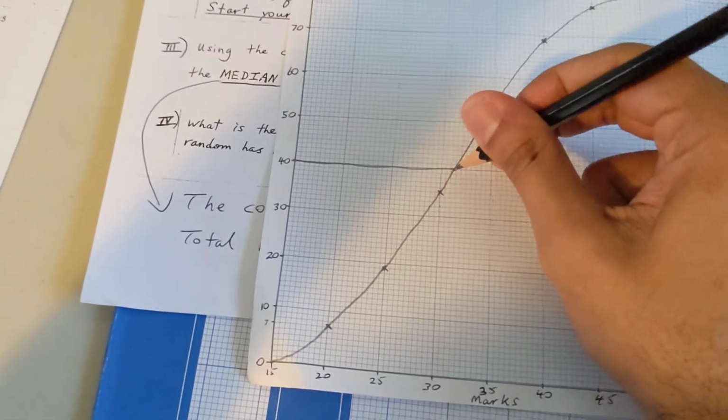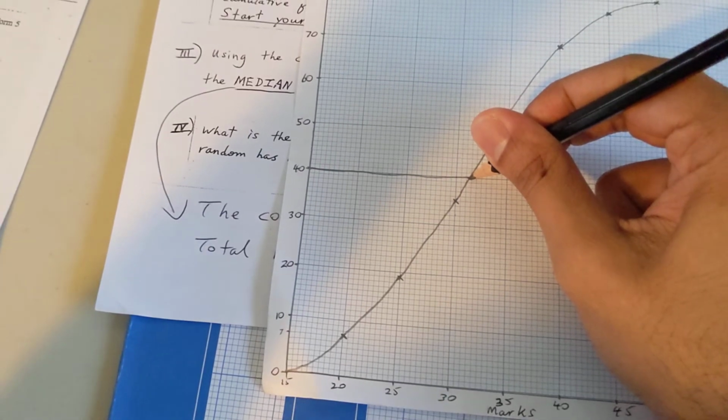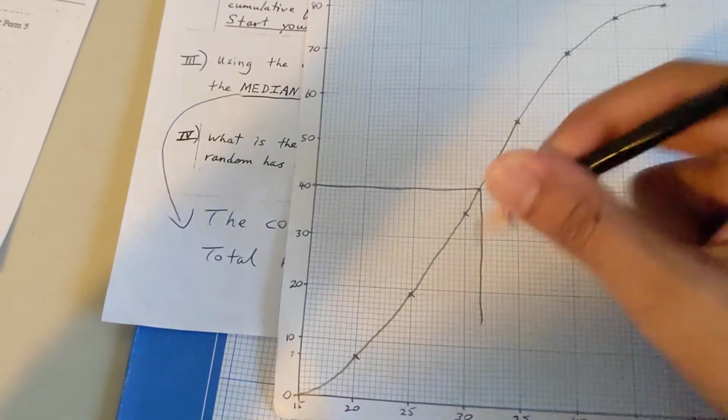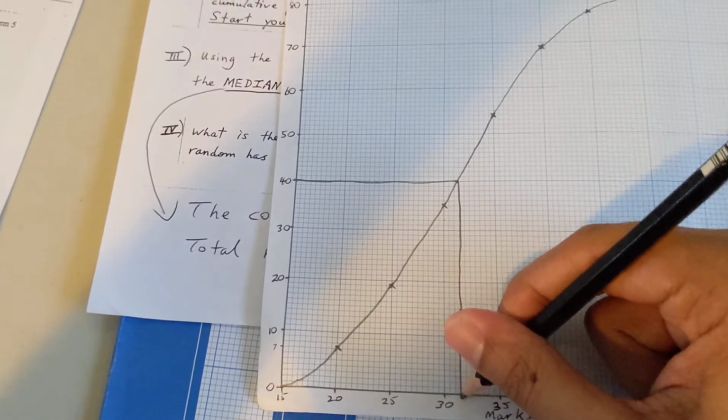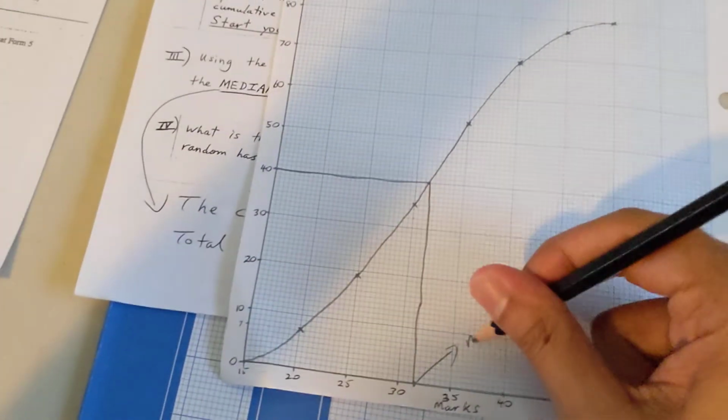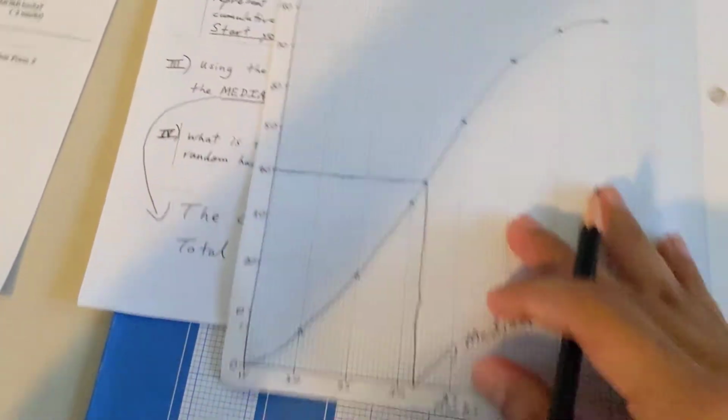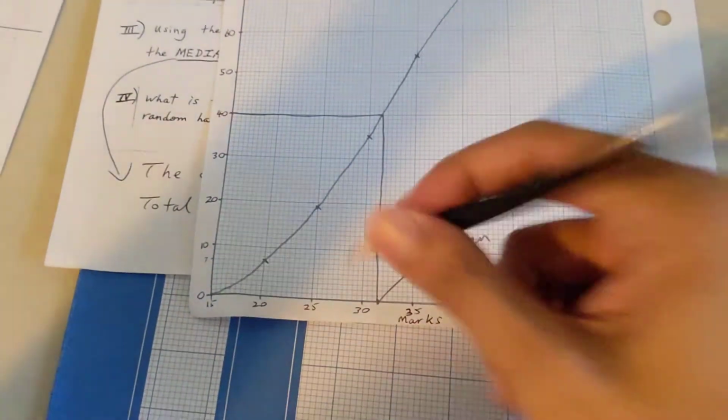And the moment I hit this here, I extend that line down. And I read with a ruler, obviously. Sorry about that. So that point there is going to be the median. I read that point off my graph, and that point will be the median. But that's how we find the median mark.